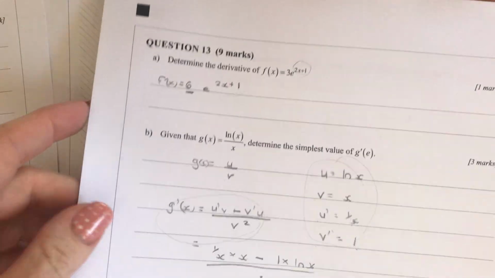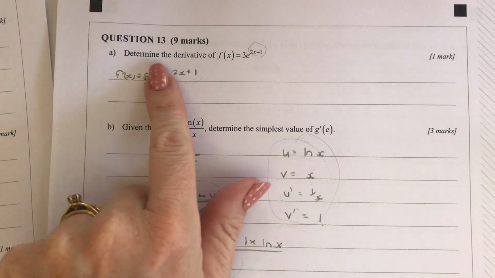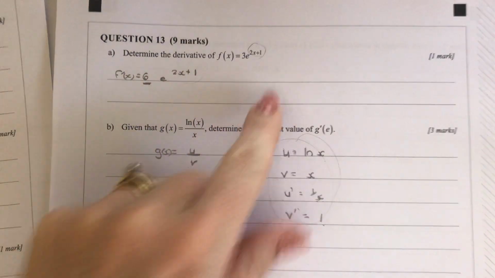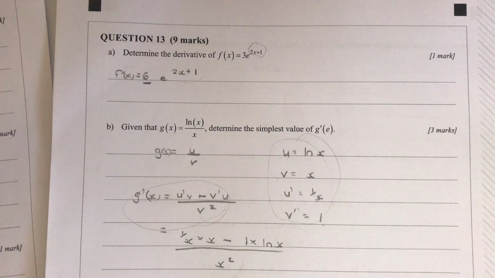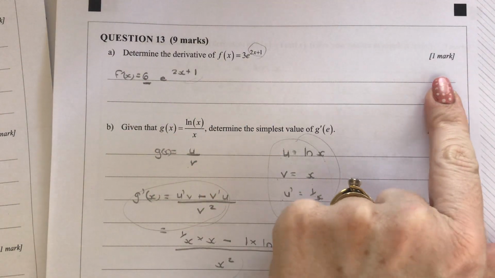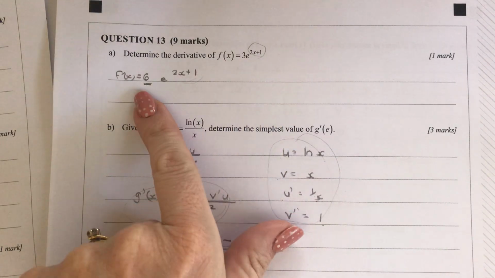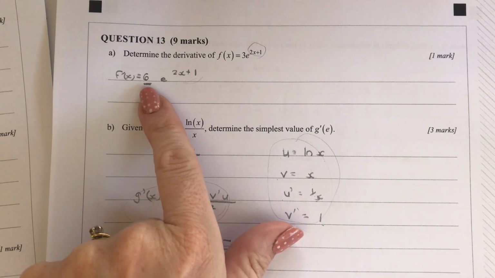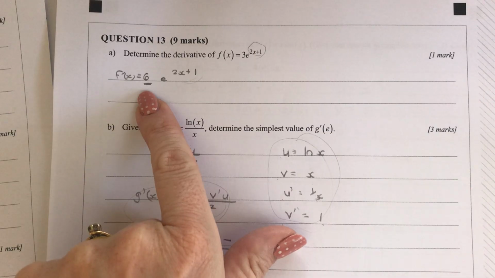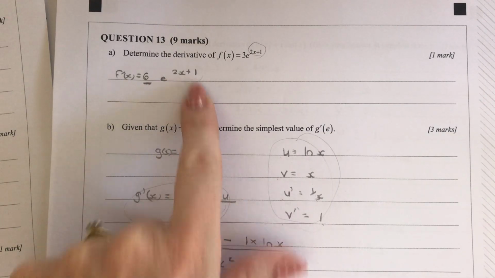Having a look at question 13, we have got our derivative of 3e to the 2x plus 1. So a very standard derivative of an e to the x. It's only worth the 1 mark, nice and easy. So we're doing the derivative of the 2x plus 1 and bringing that down the front. So we've got our 3 times 2 is 6, e to the 2x plus 1.